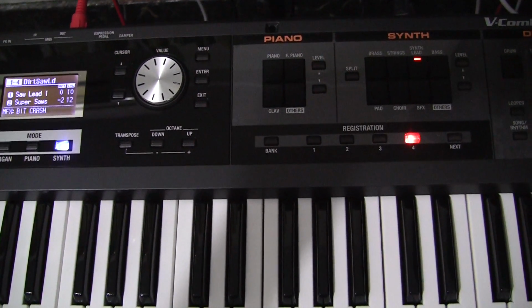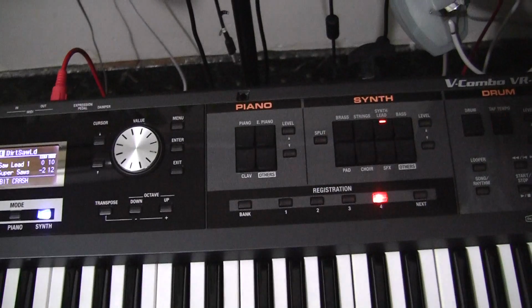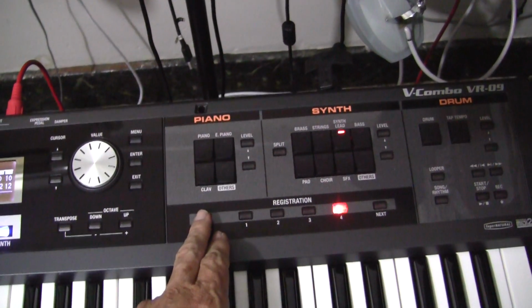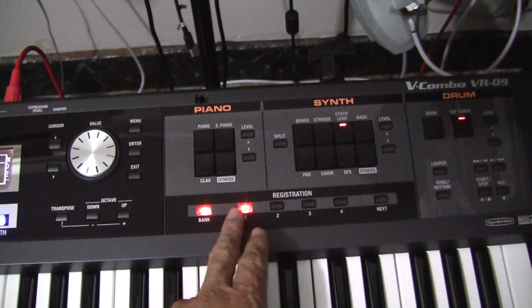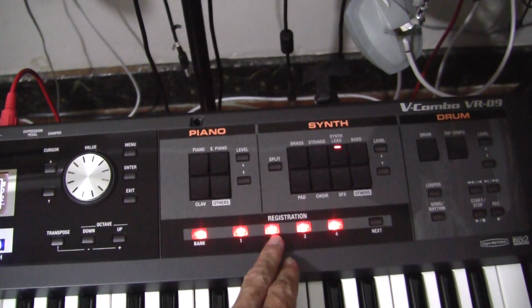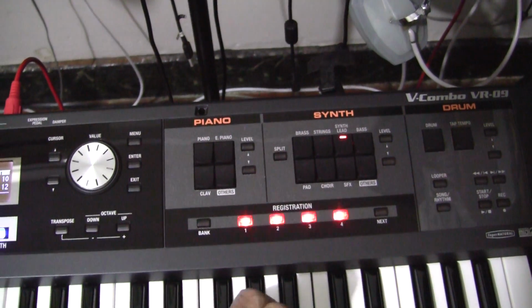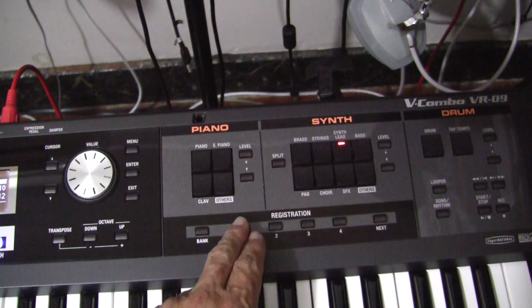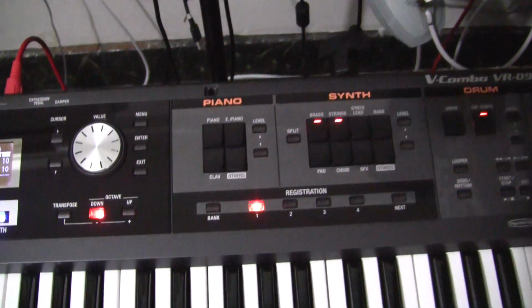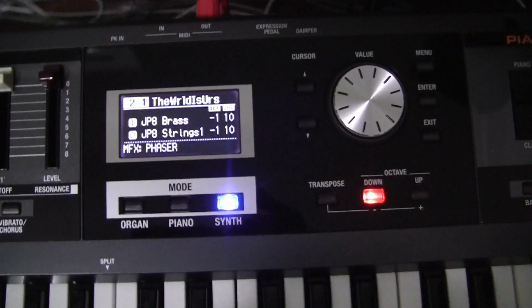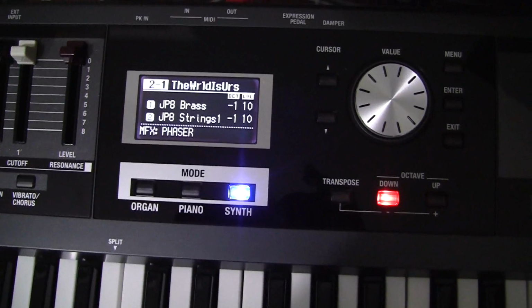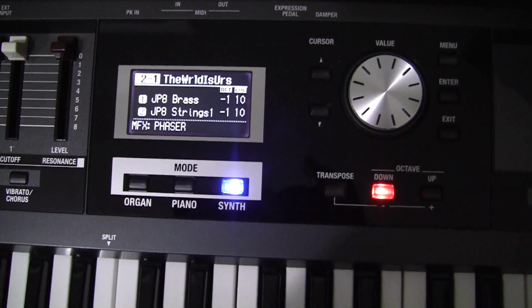We've already changed 1 to 4, and we're now about to select bank 1, or rather bank 2, and registration 1. Alright, so there it says. Let's just zoom it down so you can see in the display.